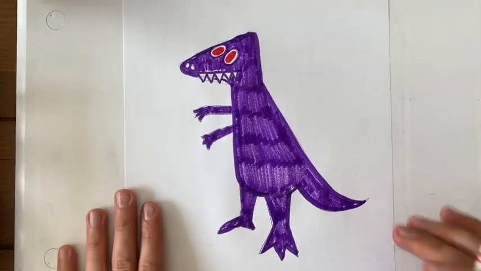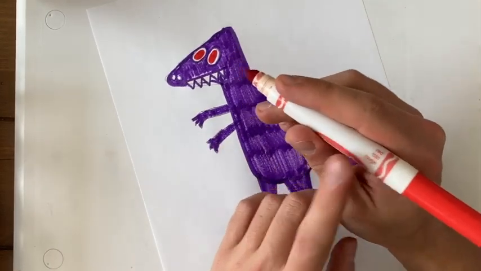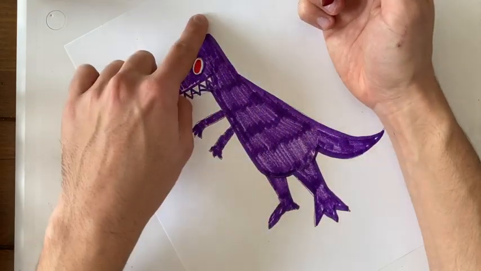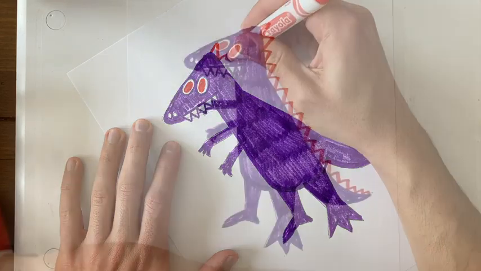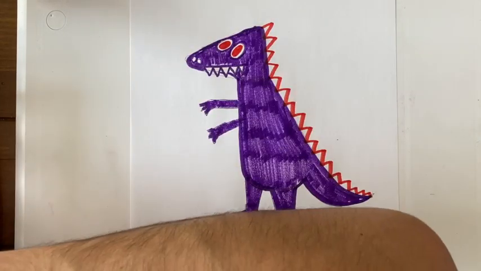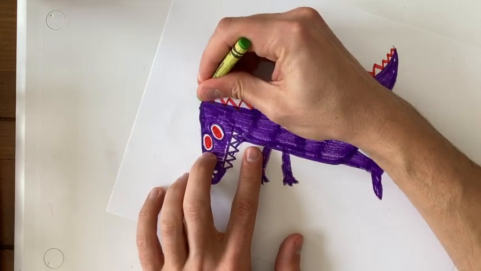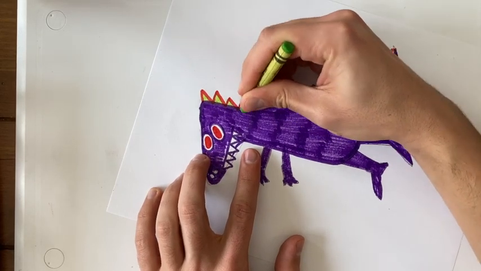This dinosaur is looking pretty silly. And now I want to use my red marker, and I'm gonna make those spikes all the way down, starting at the head, down to the bottom of the tail. Now, I think I want to color in these spikes, but I'm gonna use something else. I found this yellow-green crayon. I'm gonna color in my spikes with a yellow-green crayon so they have a red outline and a green inside.